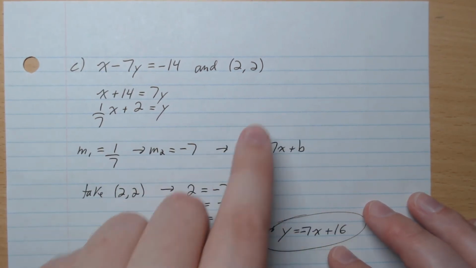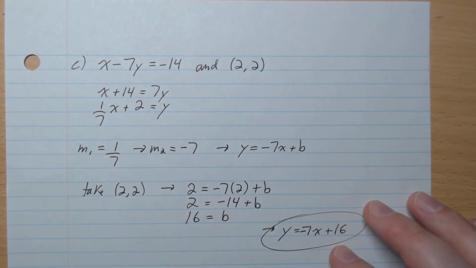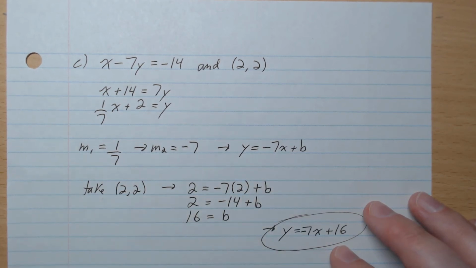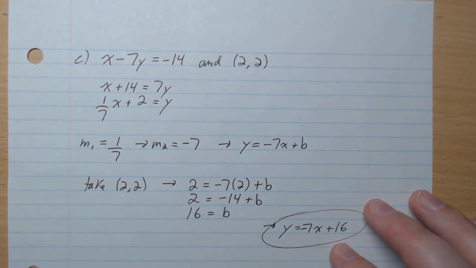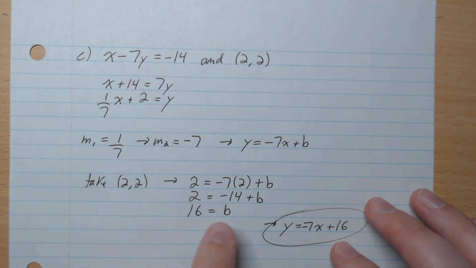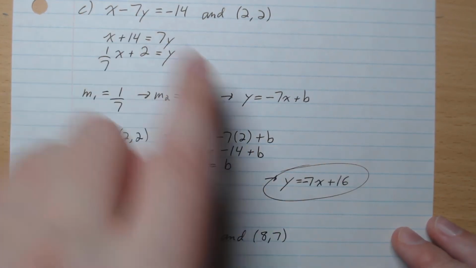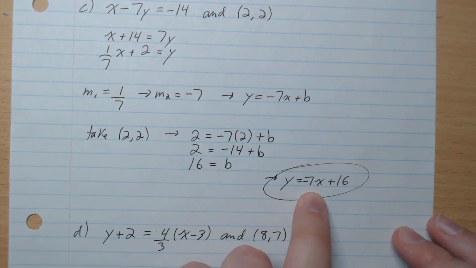So we update our equation. y equals, instead of mx plus b, we know that m must be -7. So it's -7x plus b like that. We're passing through 2, 2, so we plug that into here and we get b equals 16. And so the equation of our line perpendicular to this is y equals -7x plus 16.